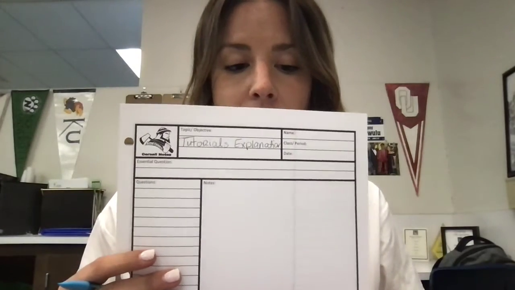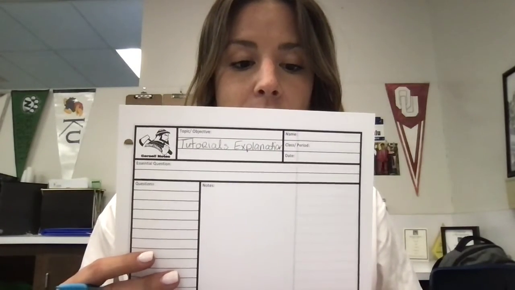Tutorials explanation, and then you can go ahead and fill in your name, your class, and the date. And then our essential question is going to be something along the lines of tutorials, but it's basically like why we do tutorials and how they work. So essential question: why do we do tutorials, and how do they work?